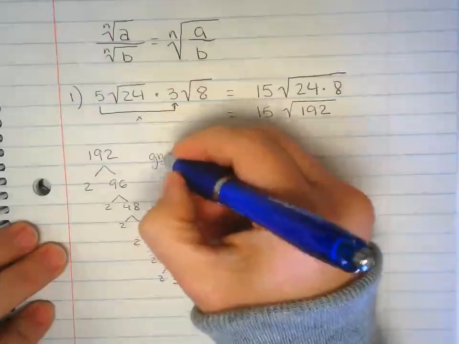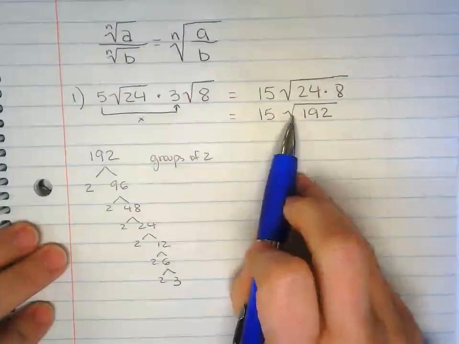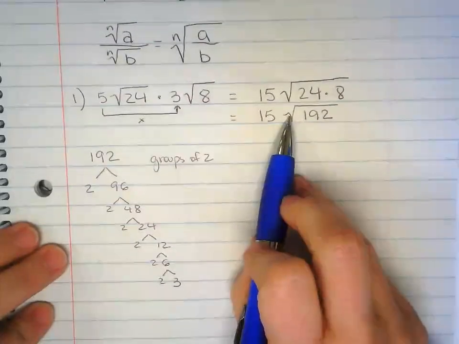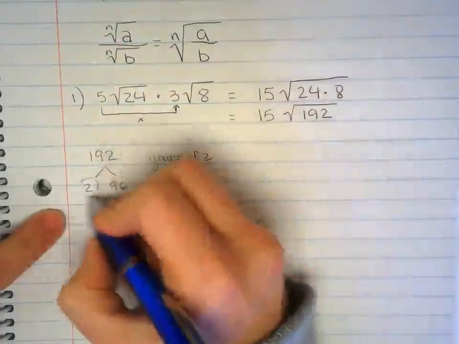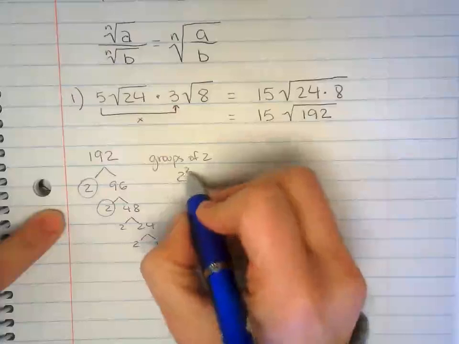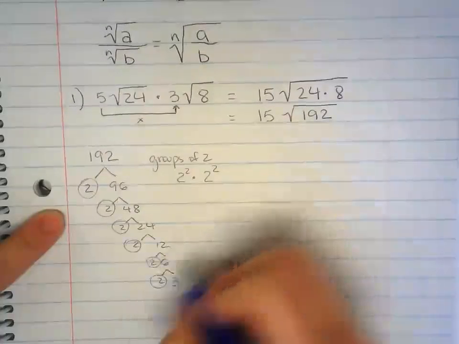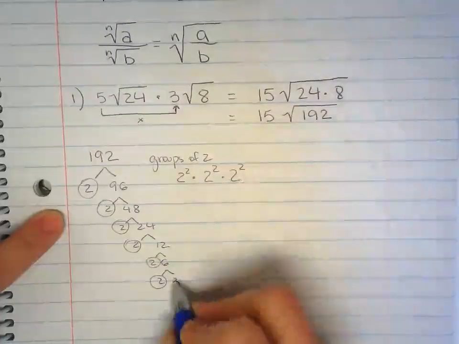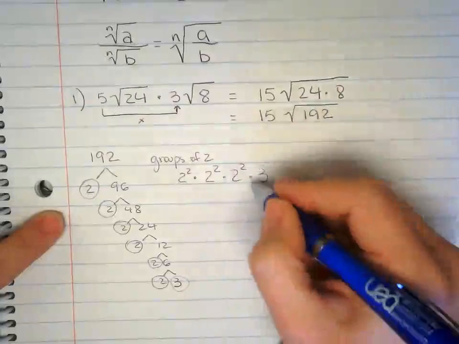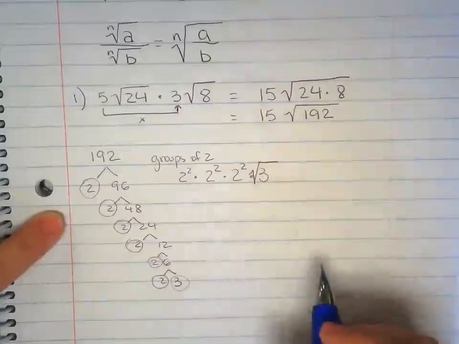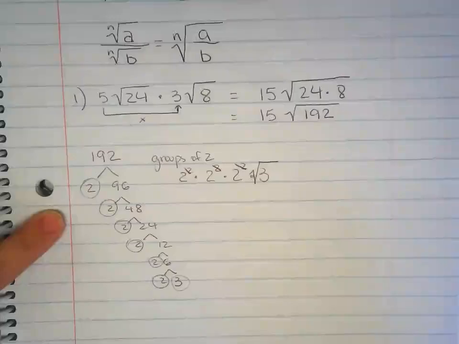You're going to make groups of 2 because the index is 2. It's a square root. When you don't have anything, the index is 2. So groups of 2. 2 squared, 2 squared, 2 squared, and 3. That means the only one that will remain under the square root is the 3. All the others will get out of the square root.